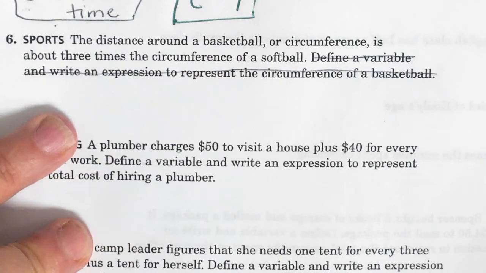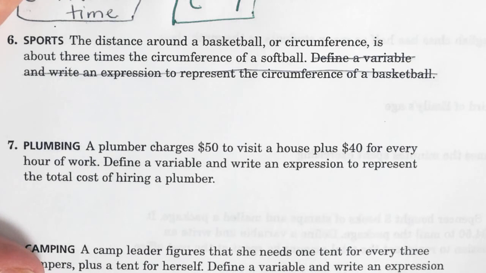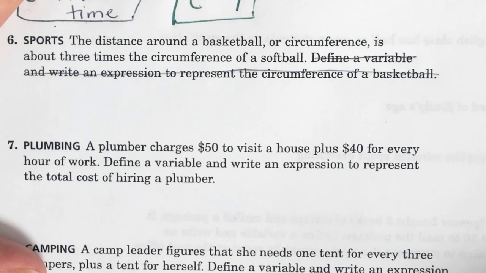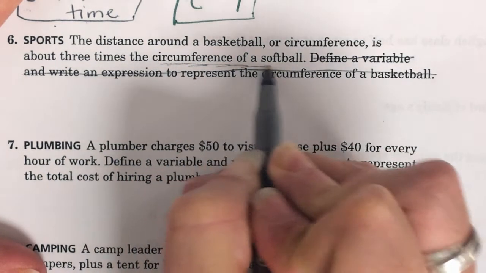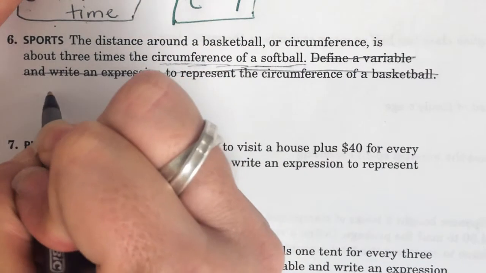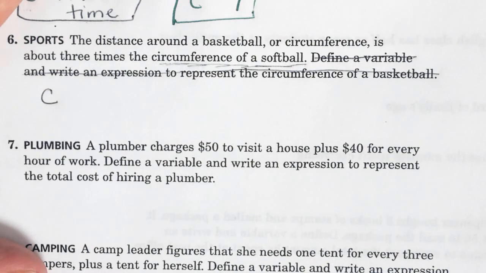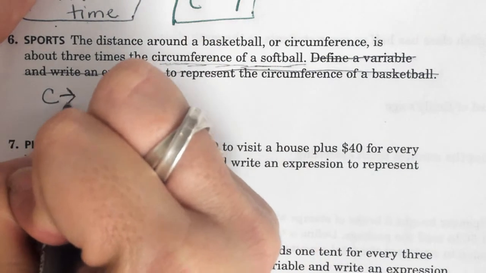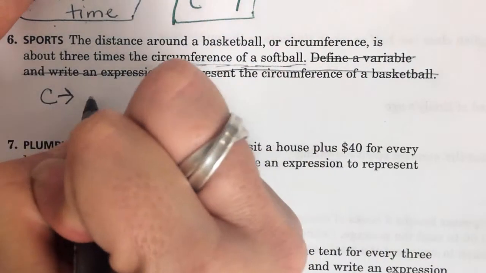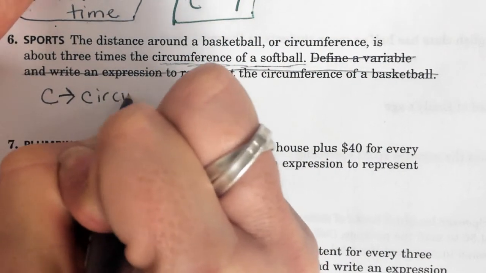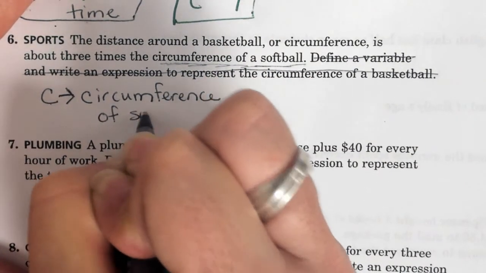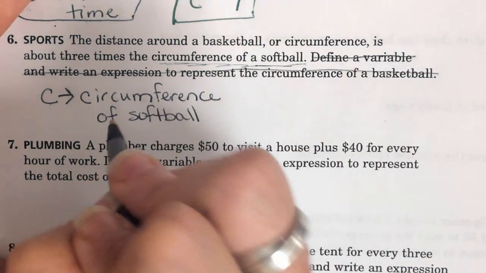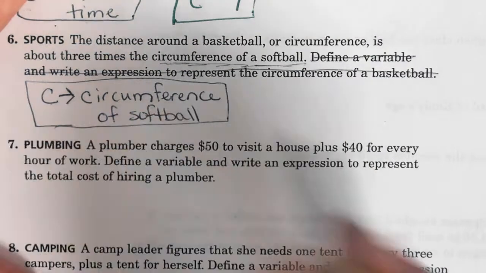Okay, so the next thing is the word then in there? No. Okay, what is going to be our variable though? Softball. And we need to add the word circumference of a softball. Circumference means the outside circle. Yes. So I'm going to do C for circumference of softball. And you've got to have softball, because otherwise we might think you mean football. Okay?